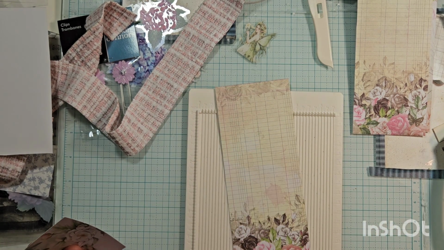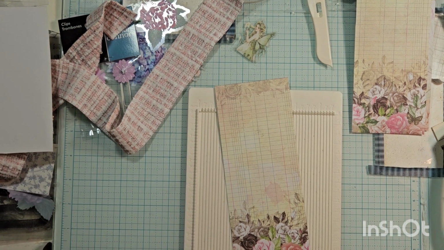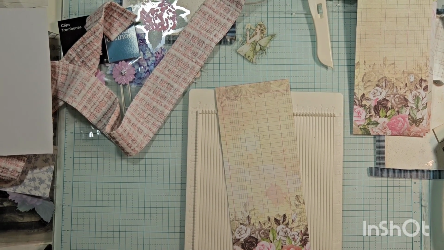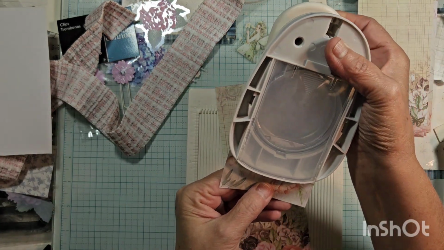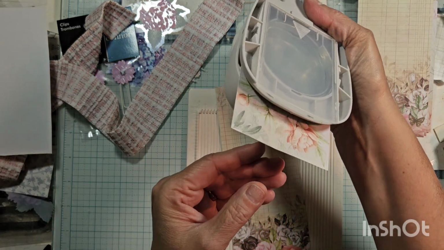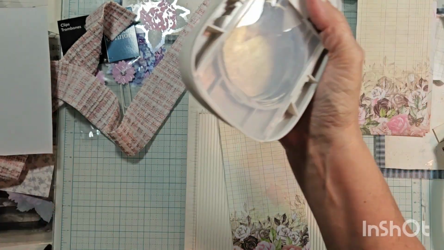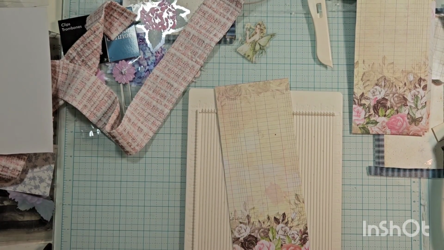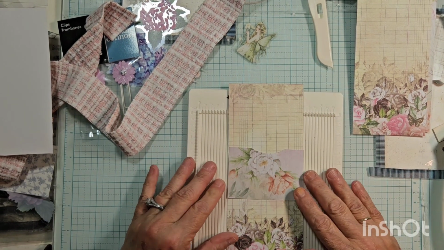Let's see here. How big would that be? Oh, I can't even see if it's straight. That might have been kind of silly. Oh, that ain't too bad. I could have went bigger, but that's okay.